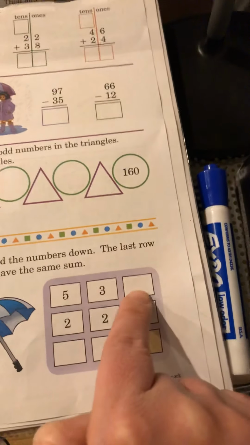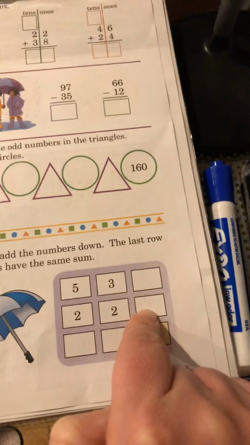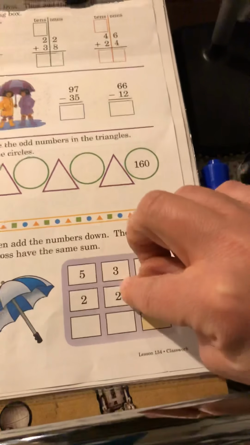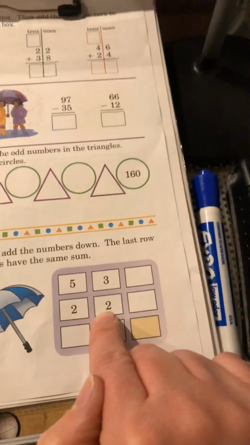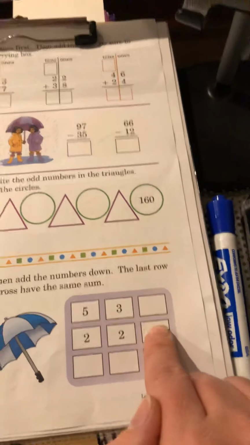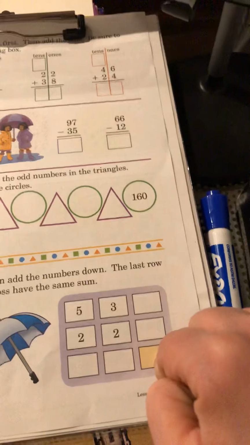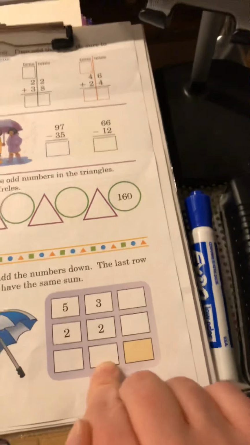5 plus 3 is, write your answer. 2 plus 2 is, write your answer. Now, here we go down. 5 plus 2 is, write your answer. 3 plus 2 is, write your answer. What was 5 plus 3? 8. What was 2 plus 2? 4. So 8 plus 4 was 12. What was this? 7 plus 5 was 12. I hope you got that.